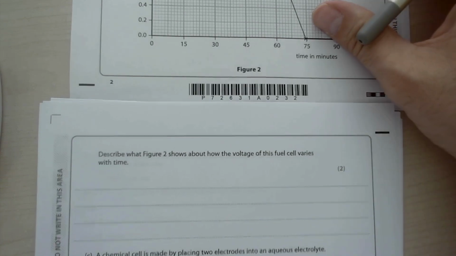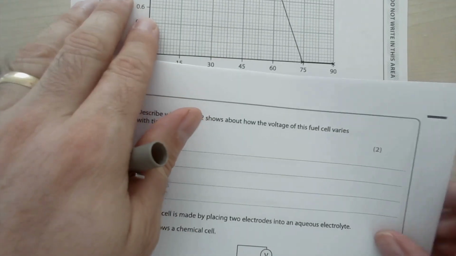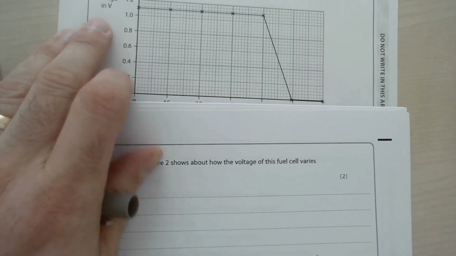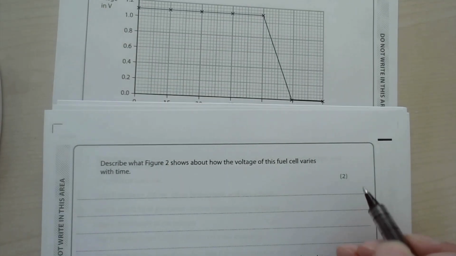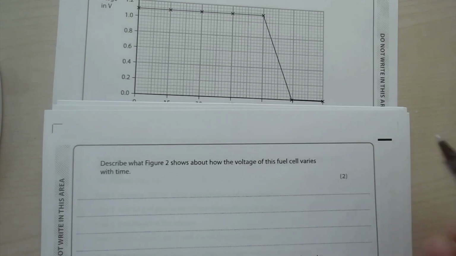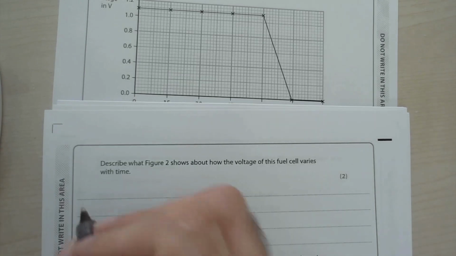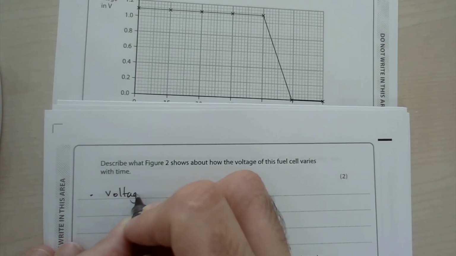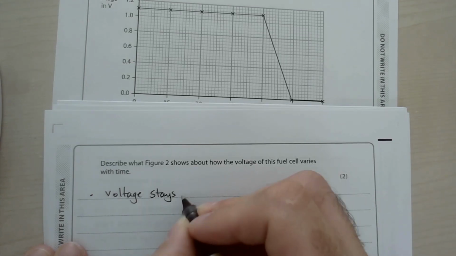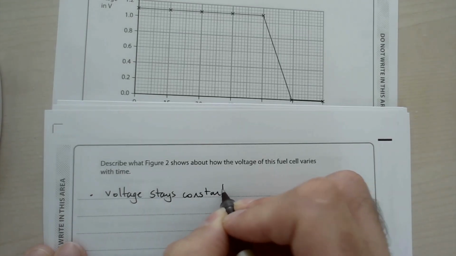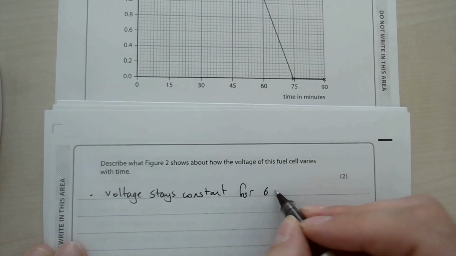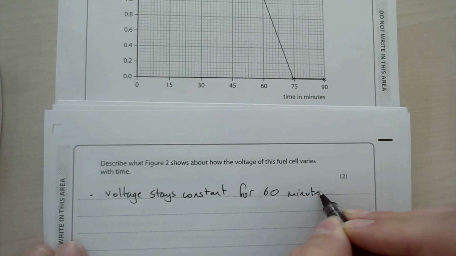Let me see if I can get the graph into the camera picture as well, just so that we can see it all together. There are 2 marks available for this question. We're describing 2 different parts of the graph, so we start with this bit. You would get 1 mark for saying voltage stays constant for 60 minutes.